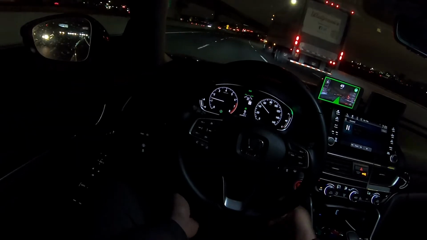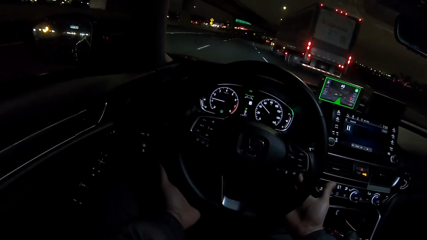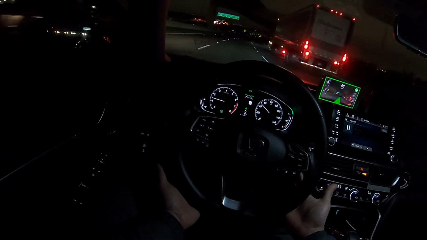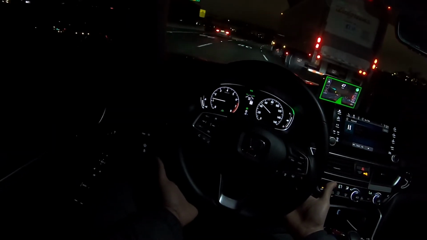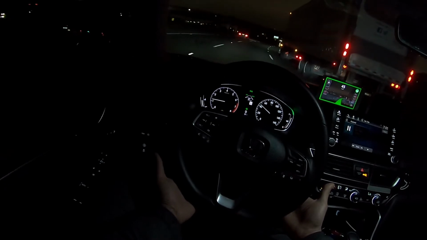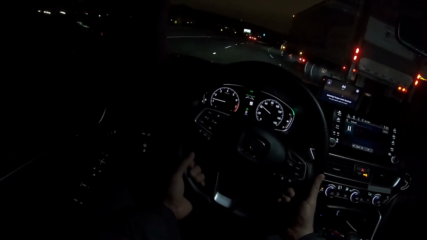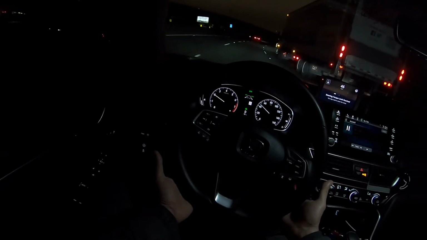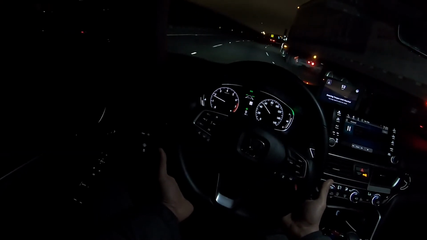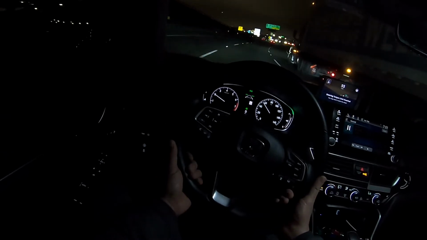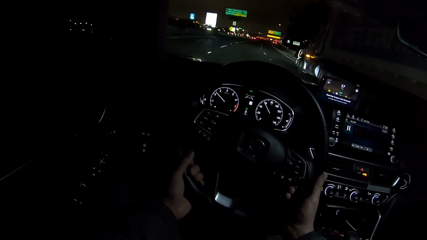Doing 50 here. There's no car behind. Let me see. Oh, told it. So now what I do is if I press the gas, it becomes more aggressive.